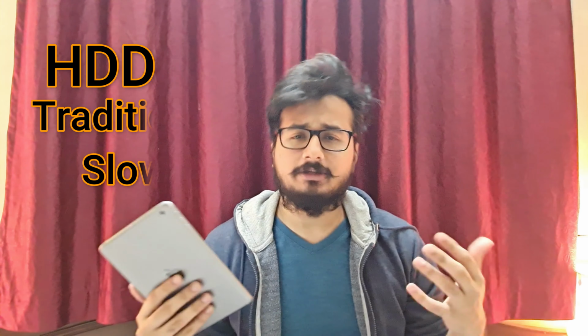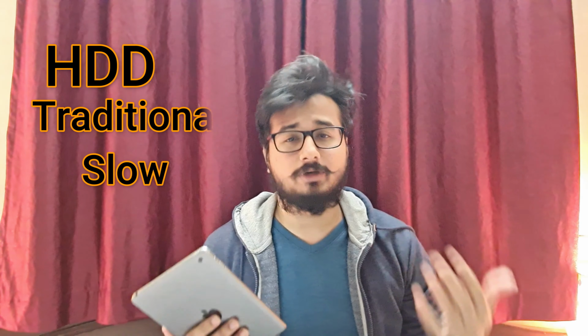Since you're here, many of you might already know what an SSD is, but if not, then let me just give you an overview of what an SSD is. So basically the traditional storage method is hard disk drives, HDDs. They actually have disks inside them, and on that we read and write data. So this is a traditional and slow way of reading and writing data. And this is okay for your backup files if you're just storing data.